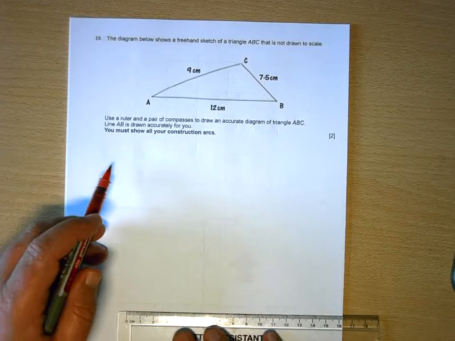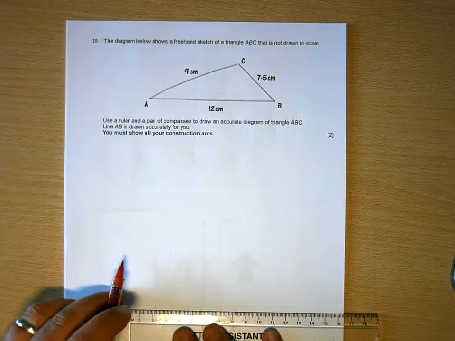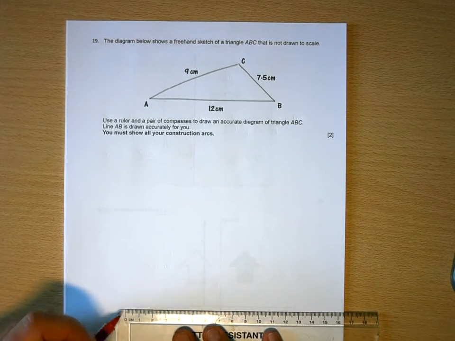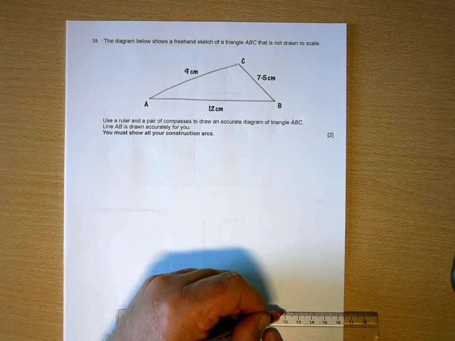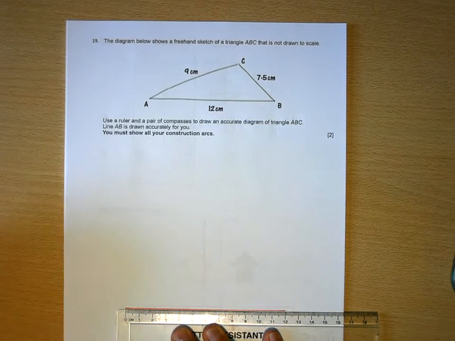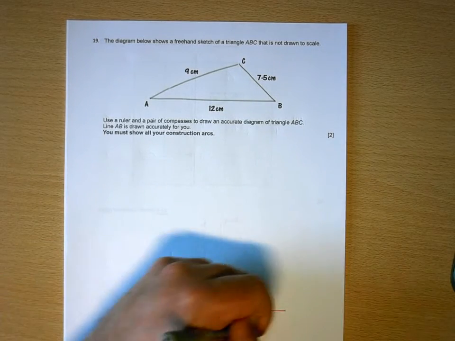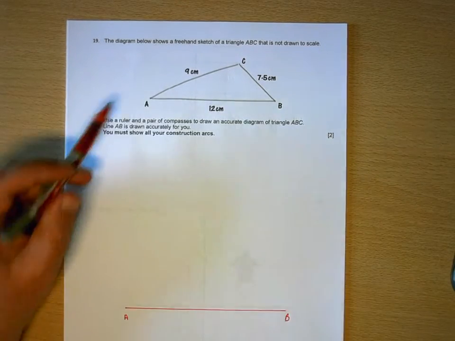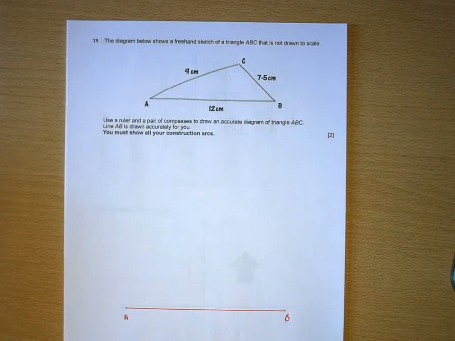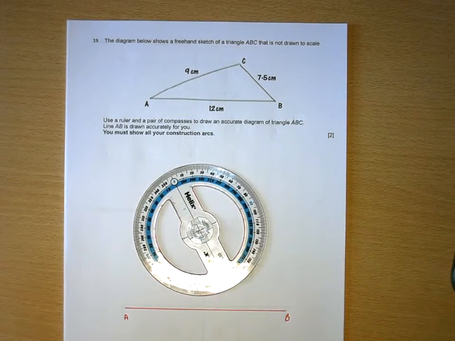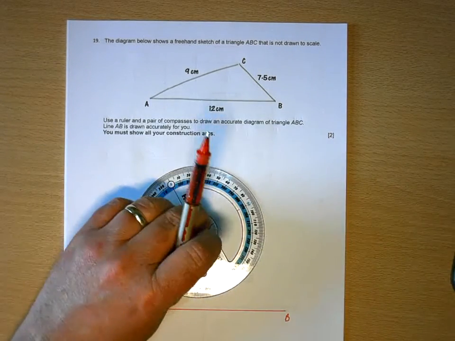Well, let's do the 12 centimeters. So I've got no idea how big this is going to be, so I'll work down the bottom of the page. 12 centimeters. A, B. Now, because you don't know any angles, this thing is of no use to us whatsoever.